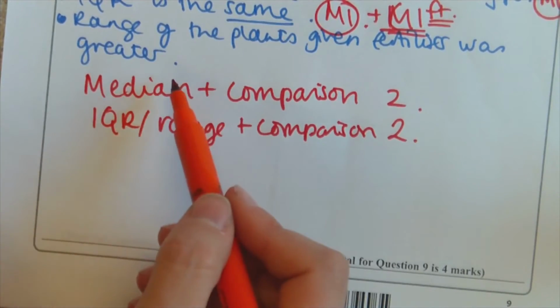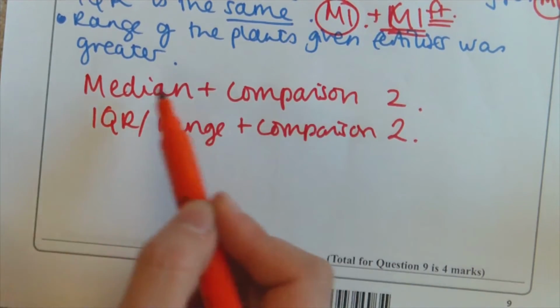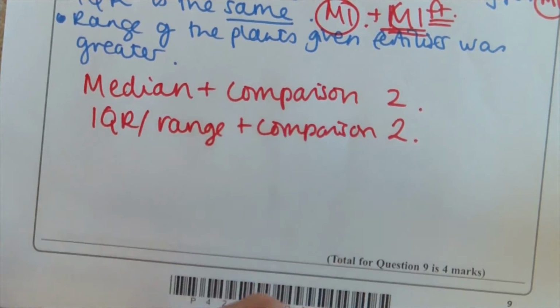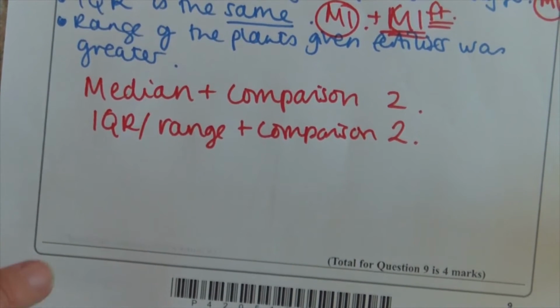But obviously the median would need to be correct, the interquartile range and range would need to be correct. The comparisons, you could work these out incorrectly, but if you still use that data to make a comparison, you can still get 1 mark on it. So that's how that question would be answered.